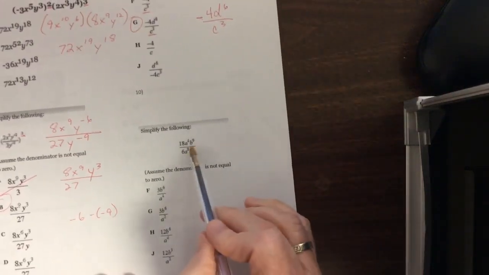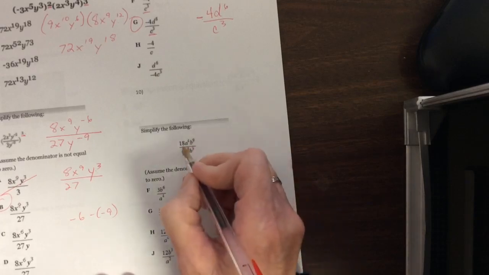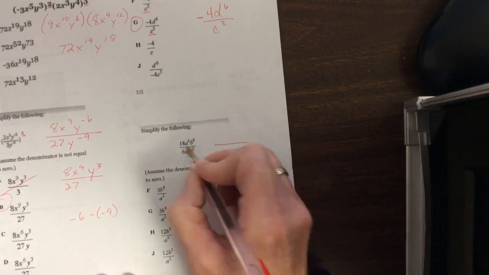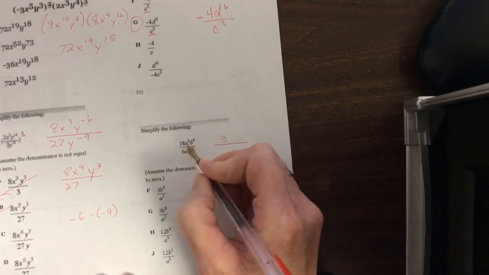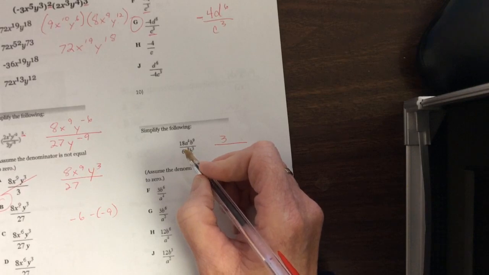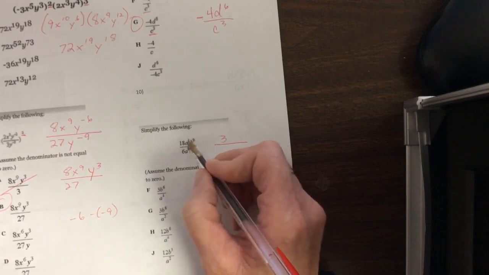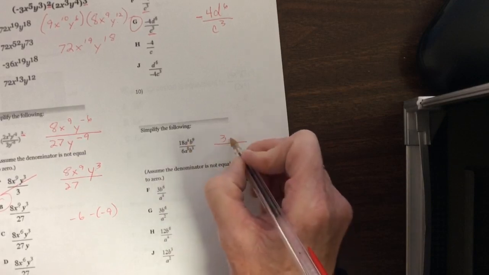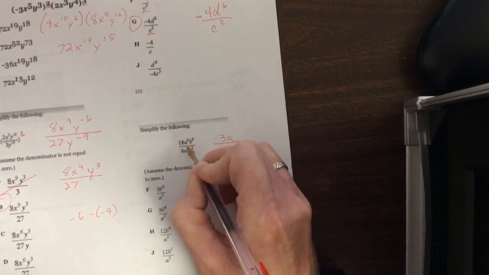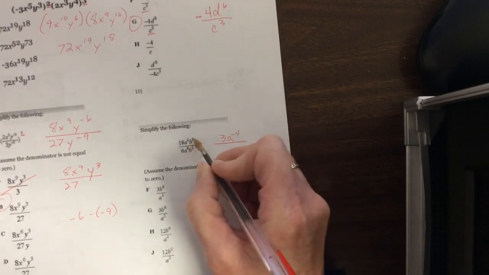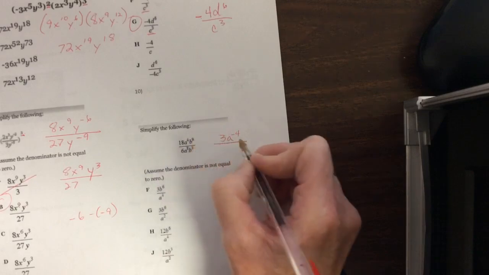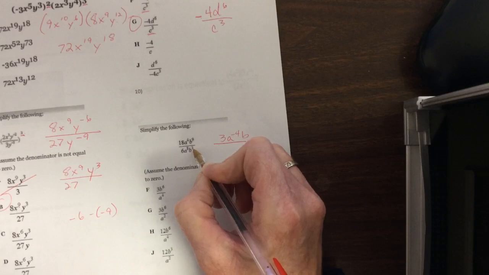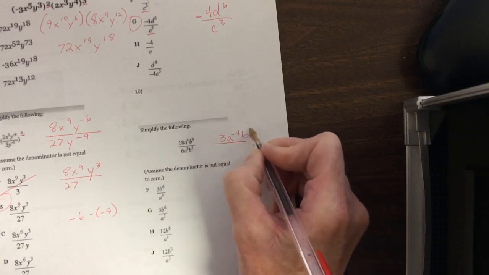Number 10. We can simplify here by 3. 6 goes into 6 one time. 6 goes into 18 3 times. And then we have A to the negative 4. And then we have B to the 6th power.